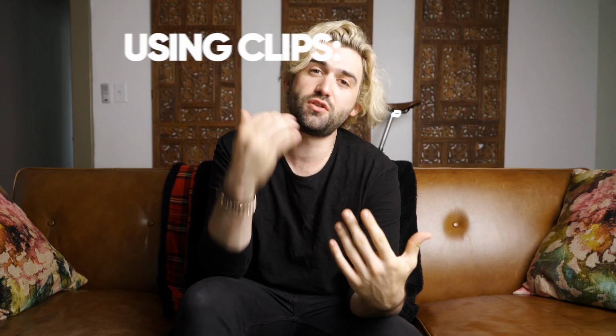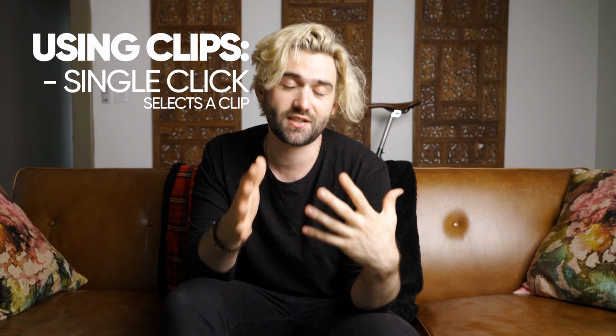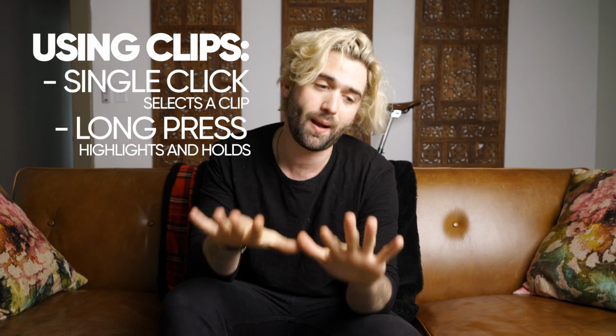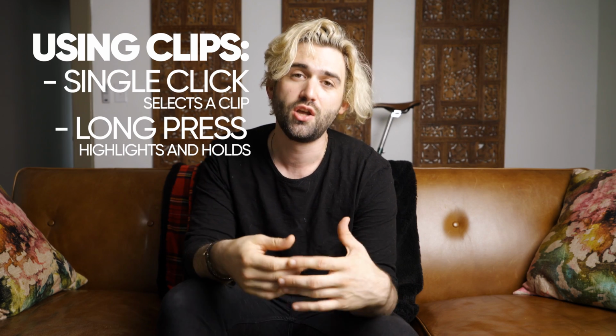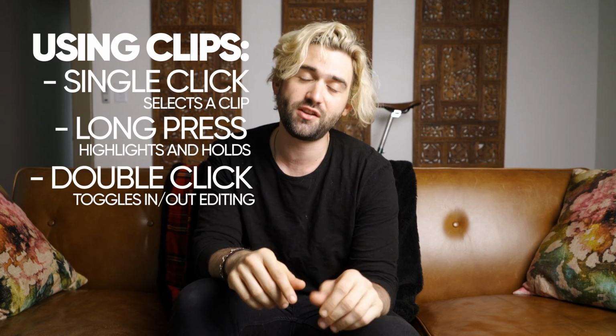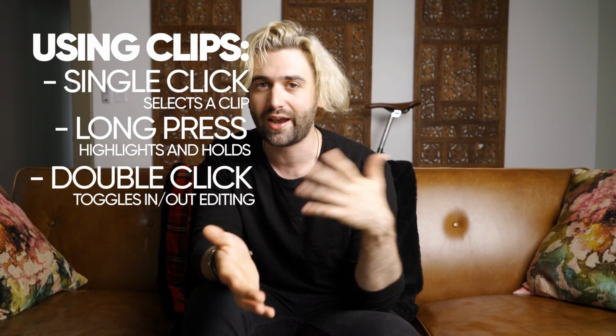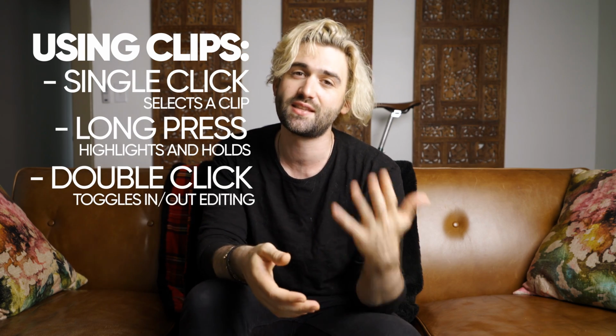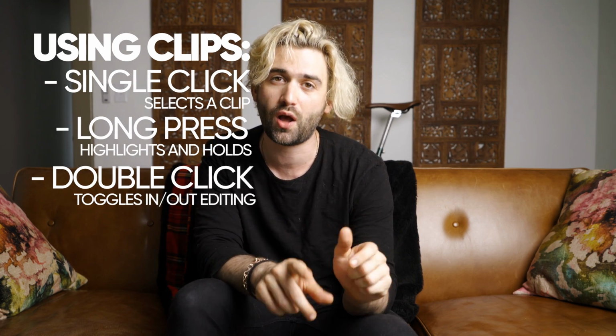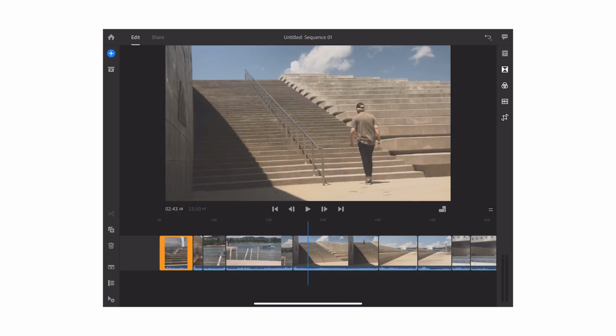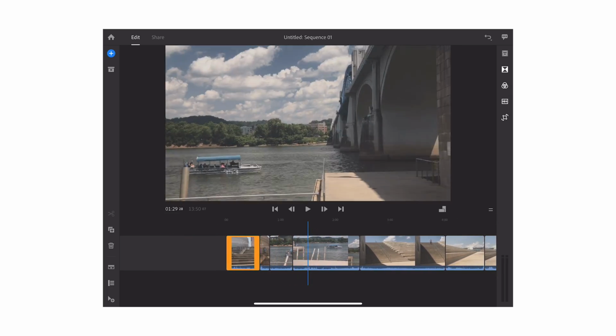But in terms of actually using your clips, you can click a clip, it's gonna select it, you can long press it, it's gonna pop it out so you can move it around the timeline. You can also click it again and you'll get access to messing with the in and out points of each individual clip. And this is a magnetic timeline as well, so when you move one, the entire timeline around it is responsive.